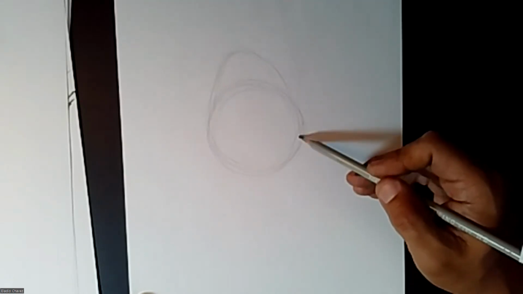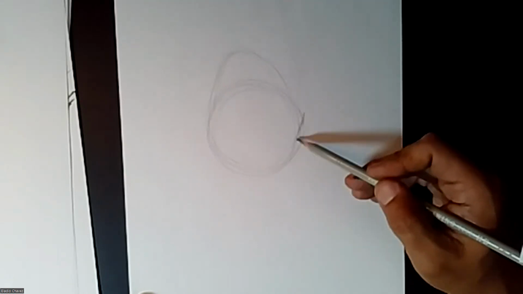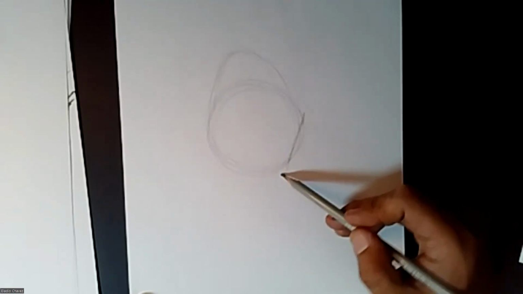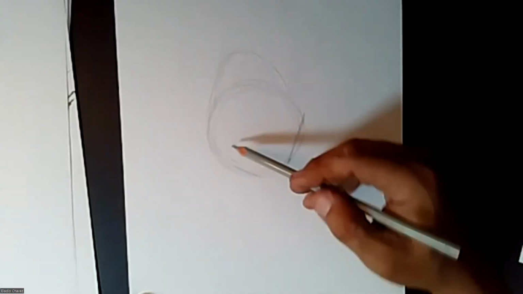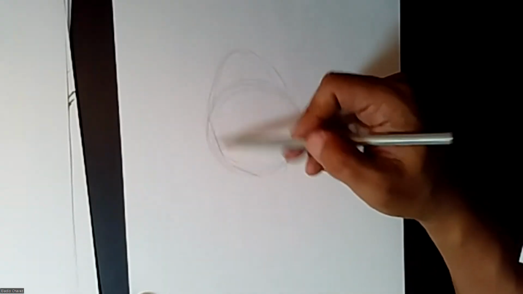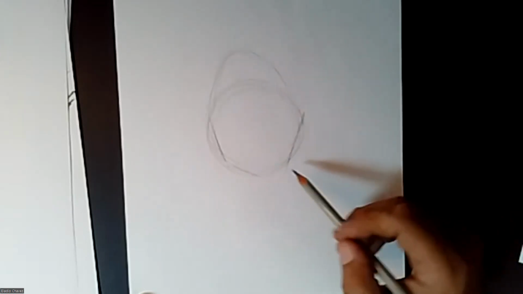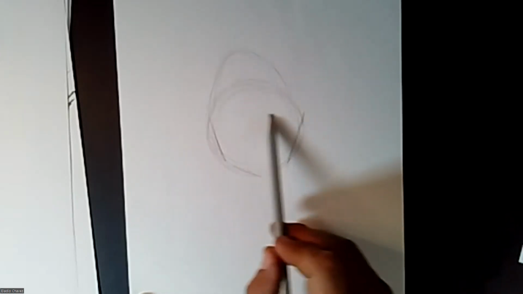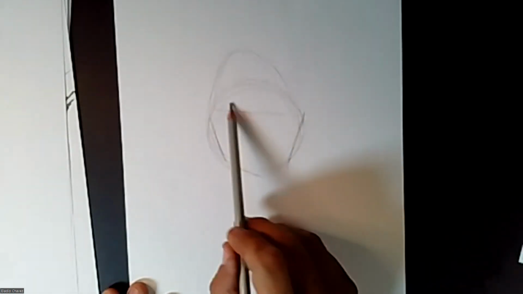There's that angle here from that cheek down to the chin, and then here coming back, and then here to the other cheek, in this space. And then the nose is going to be right in here, right in the middle. It is all at these angles.